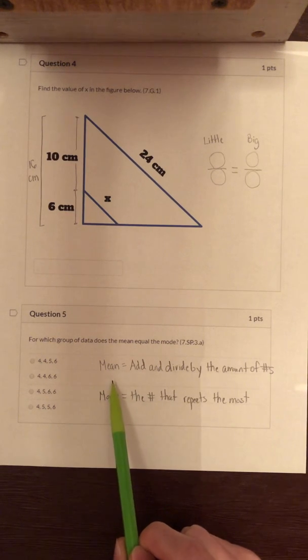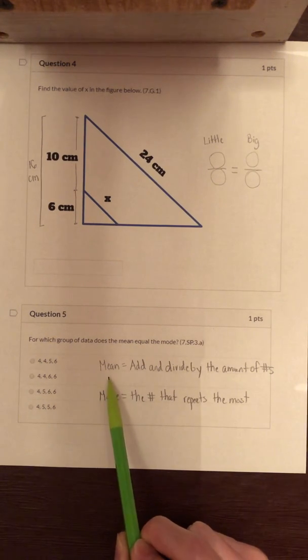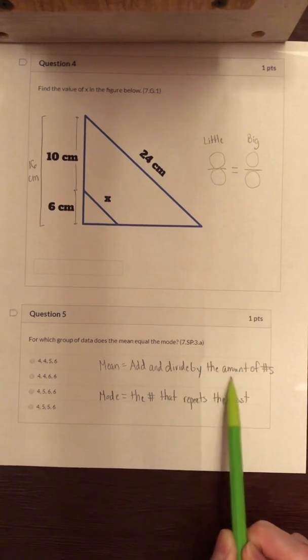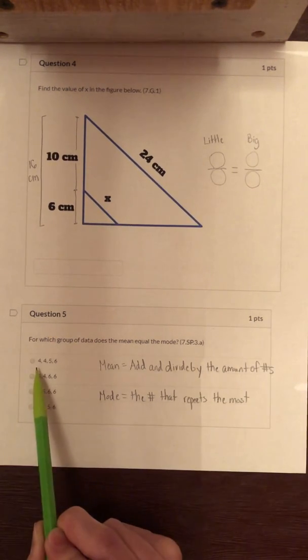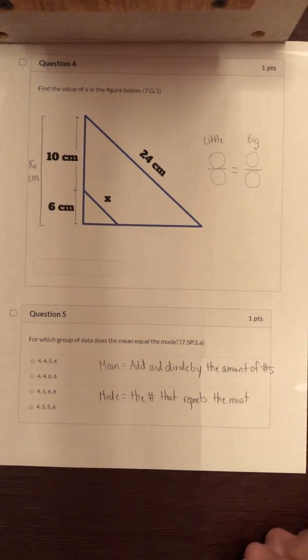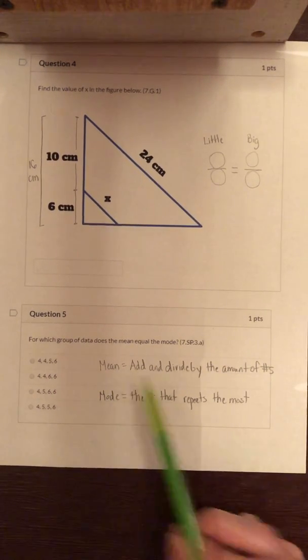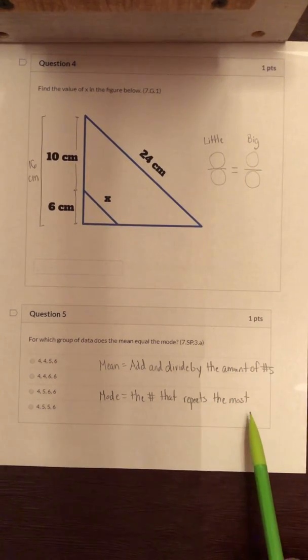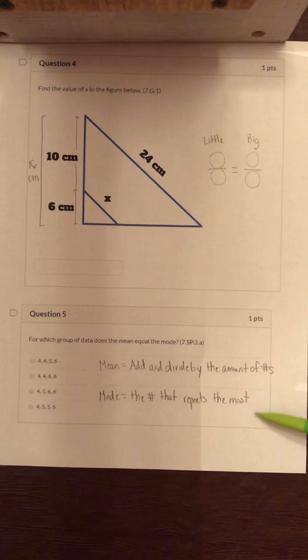So just a quick little reminder about mean. You add up all of the numbers in the data set and then divide by the amount of numbers, which in this case would be to divide by 4 because they all have 4 numbers in the set, and that would be the mean or the average. The mode is the number that repeats the most. Okay, so I don't think we need too many other hints on that.